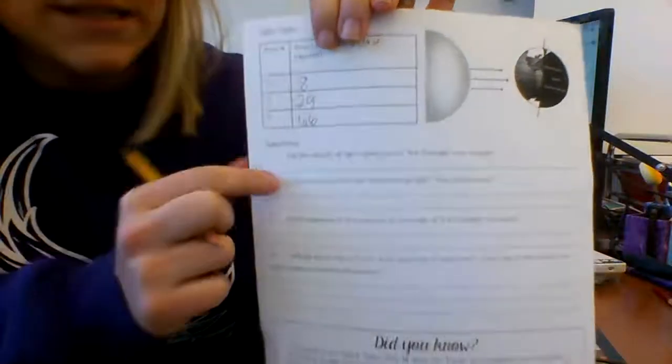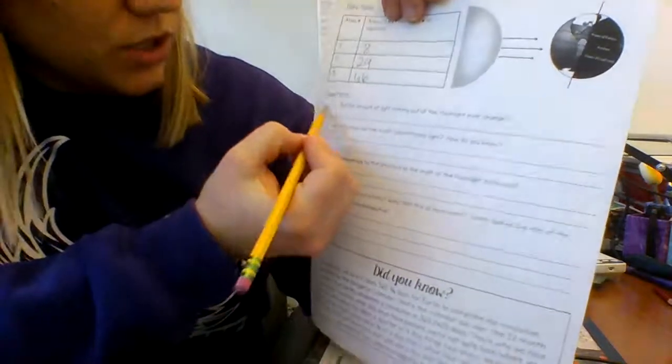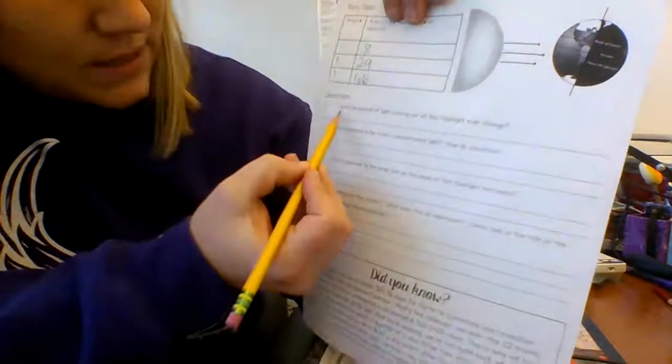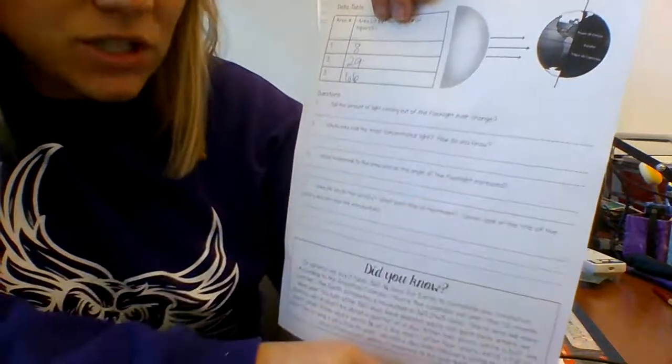So we have 8, 29, and 66. So together we'll answer these questions. For number 1, it says, did the amount of light coming out of the flashlight ever change? So if I take my flashlight and I turn it on, does it matter where I point it? Or does any more or less light come out just by turning it in different directions? No. The same amount of energy, the same amount of light is going to come out of this flashlight, whether I point it up, down, swirl it around, the same amount of light comes out.